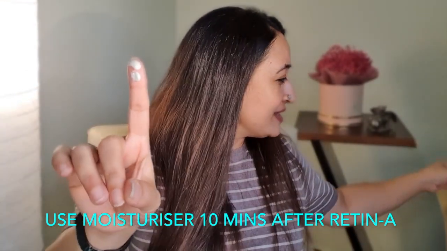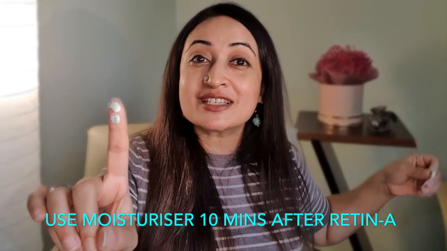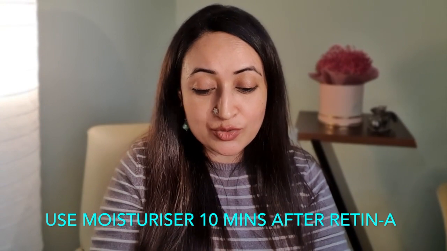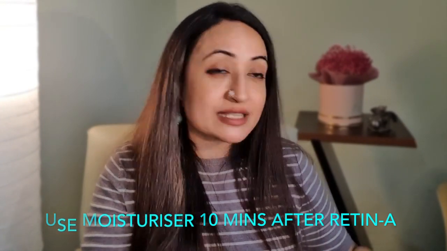You're going to experience a massive amount of softness on your skin. Your skin is going to look really supple and really glowy, because what retinoids do is improve the skin cell turnover.